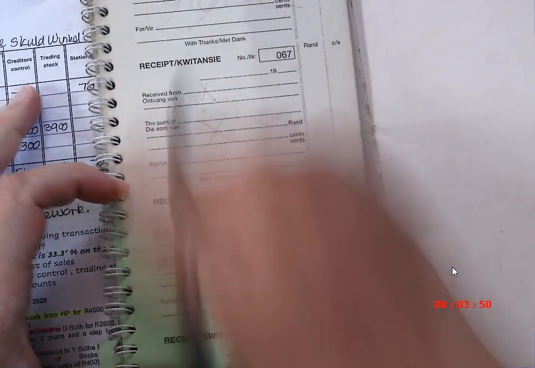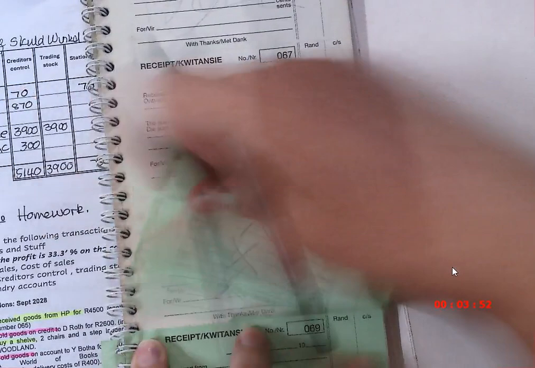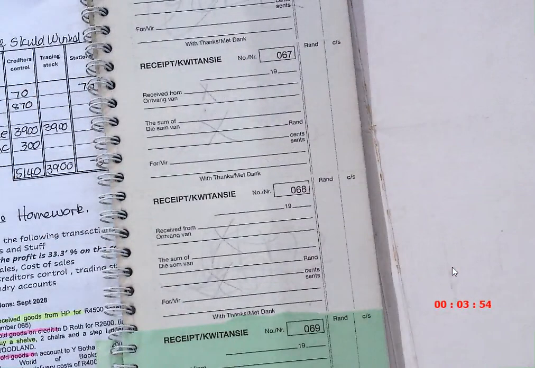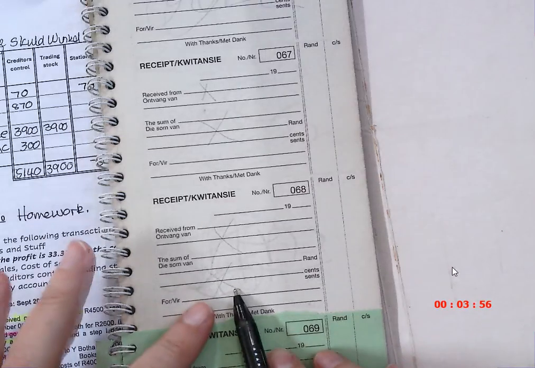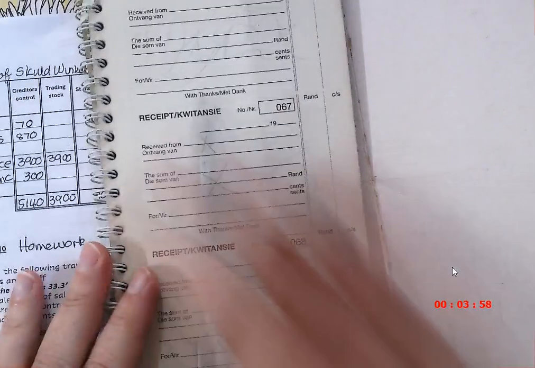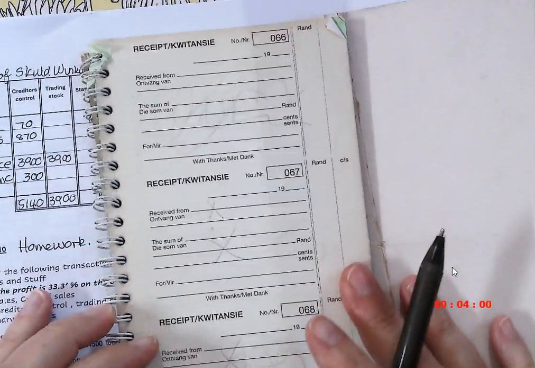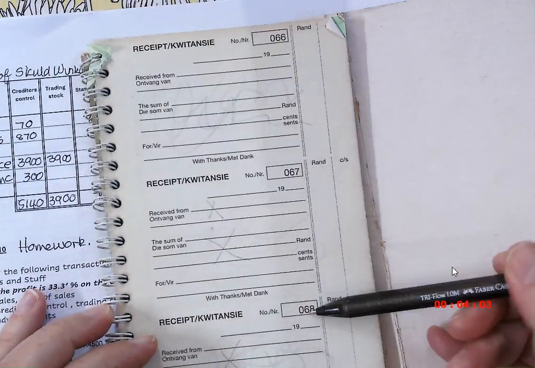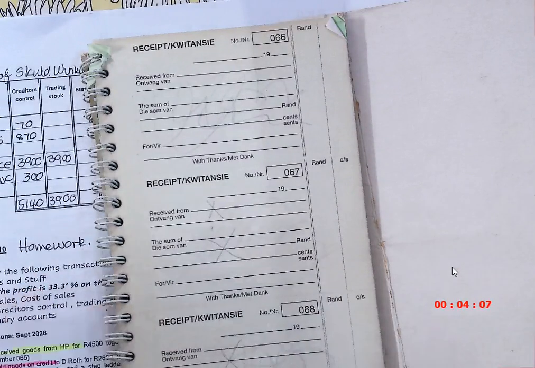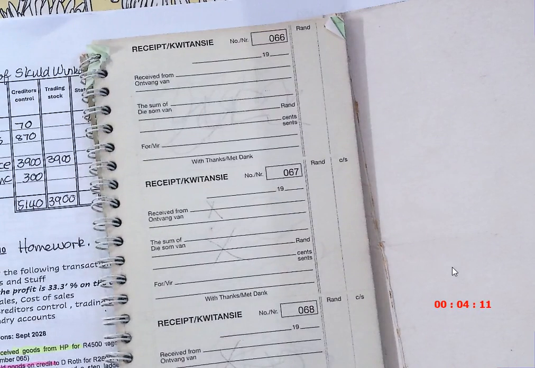I tear it out of my book. I give it to him, and there's the duplicate. So now I keep the book, and in the book you can see the numbers will follow. 6, 7.